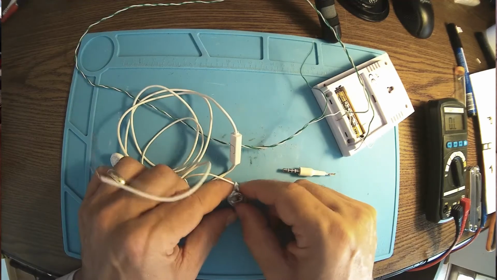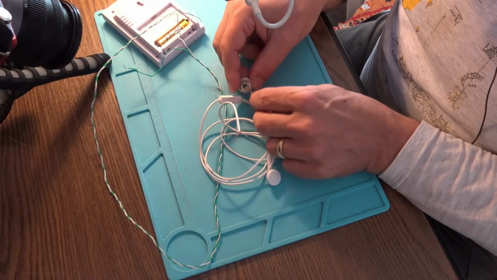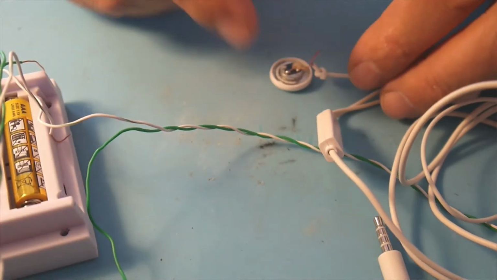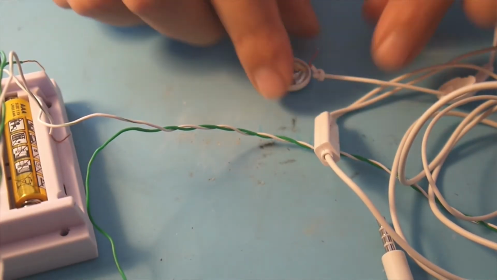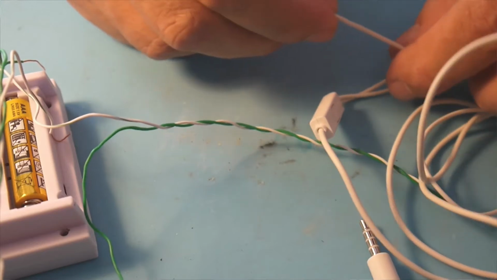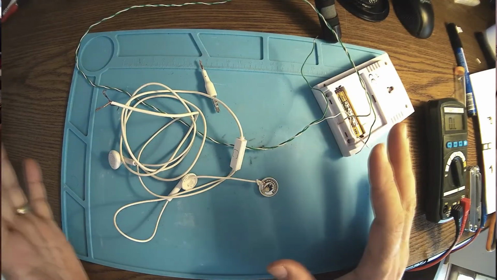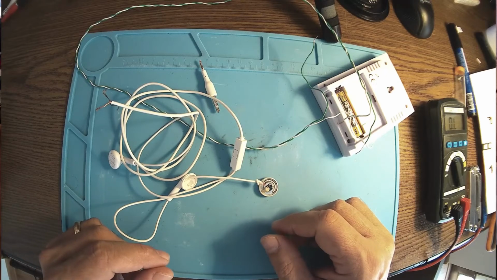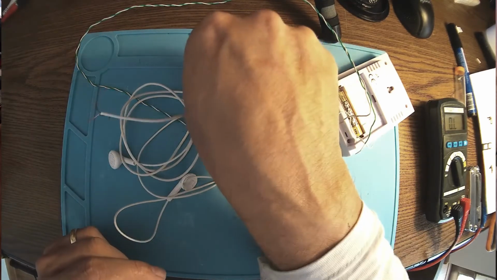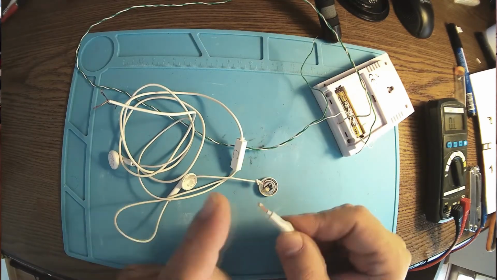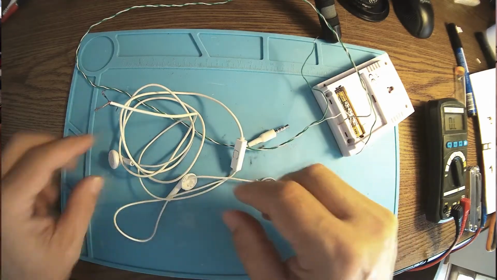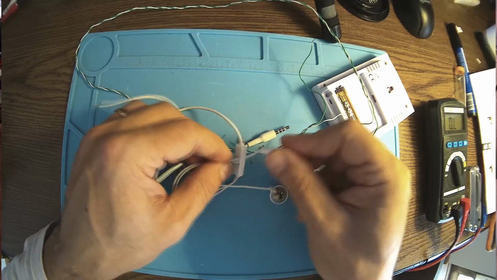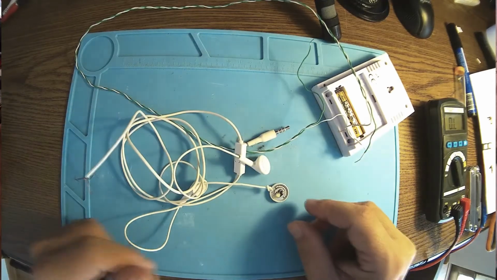You check the element itself, the sound element, the headphone itself, with the battery for sound. If it sounds, the problem is the cable, and that's how you can test and improvise a testing tool for fixing your headphones. But in most cases the problem is here, or it can be here, because of moving and smashing things and stuff like this.